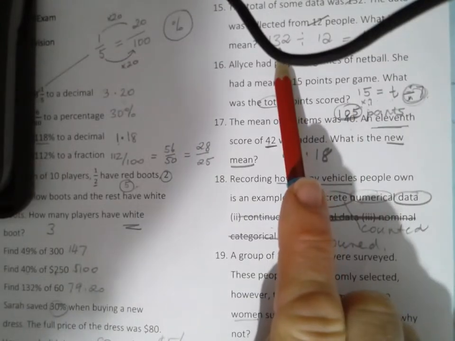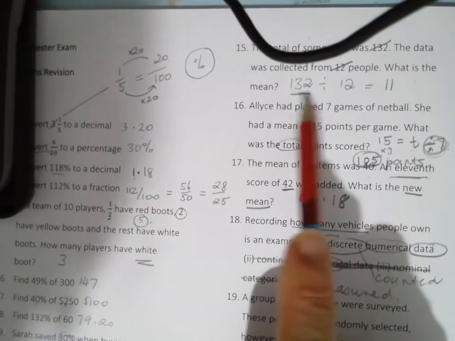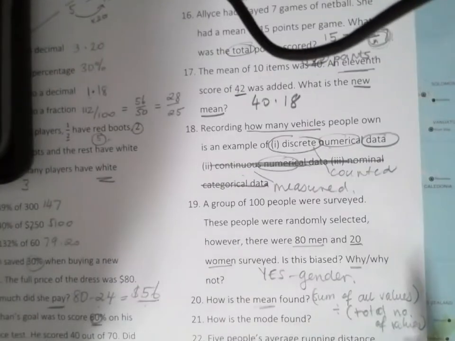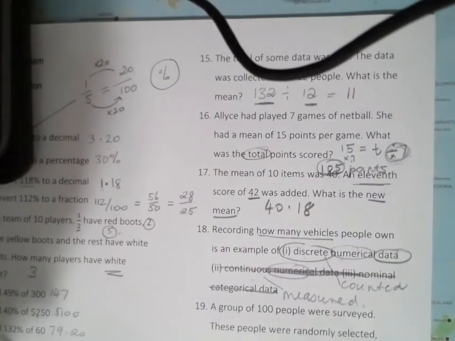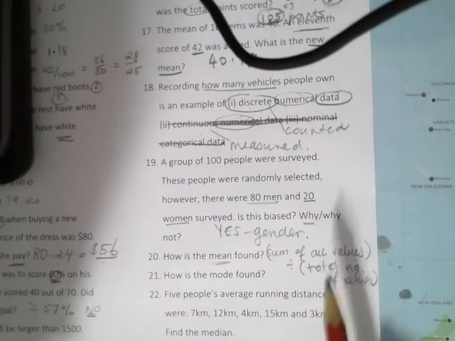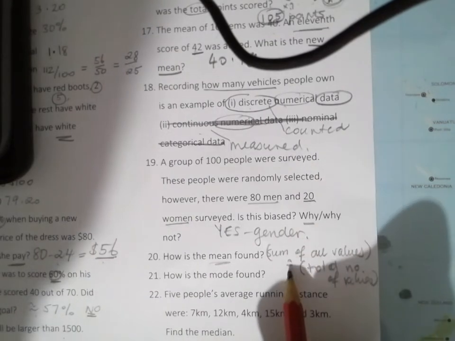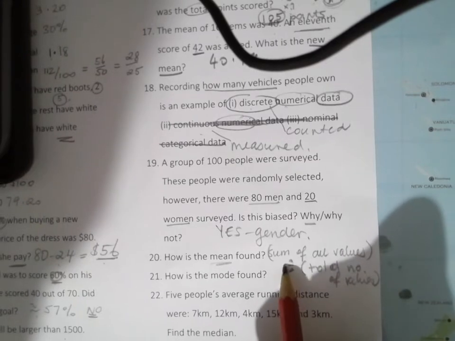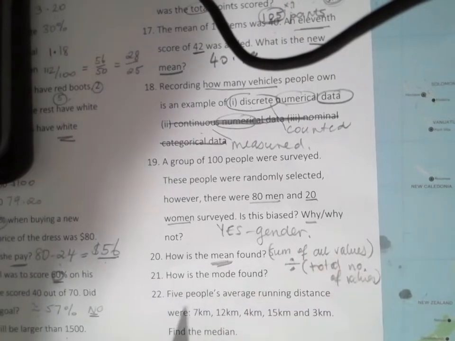Okay, the total of all the values added together, for example, divided by the number of values that you collected, from the number of people you asked, for example. So the sum of all values divided by the total number of values is how you find your mean.